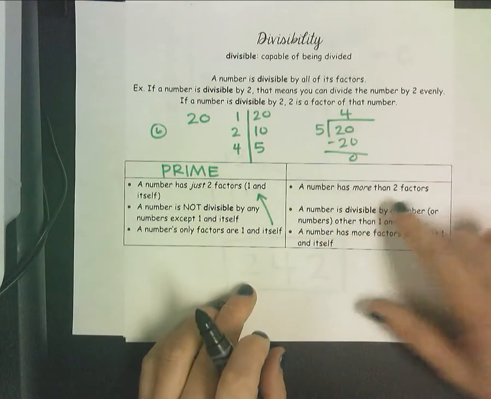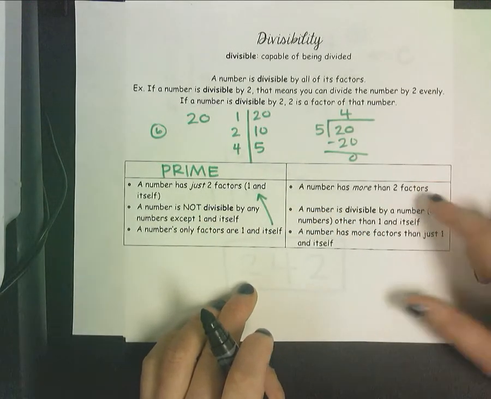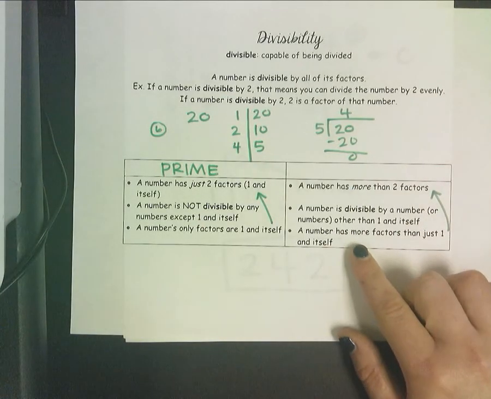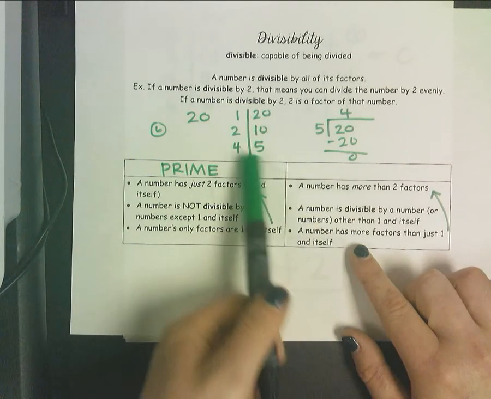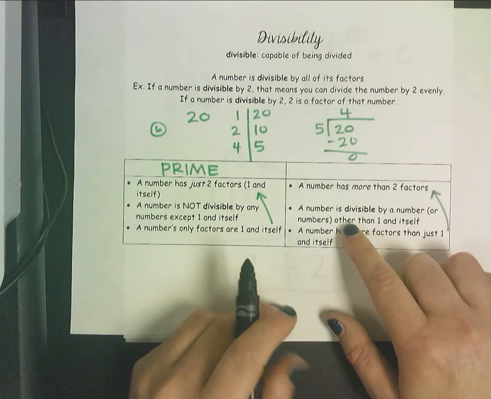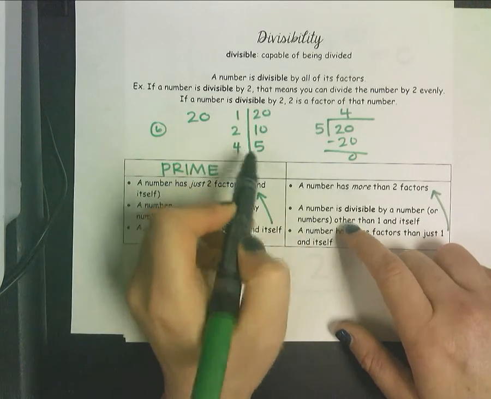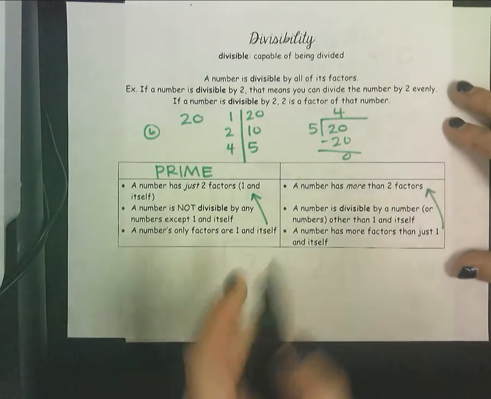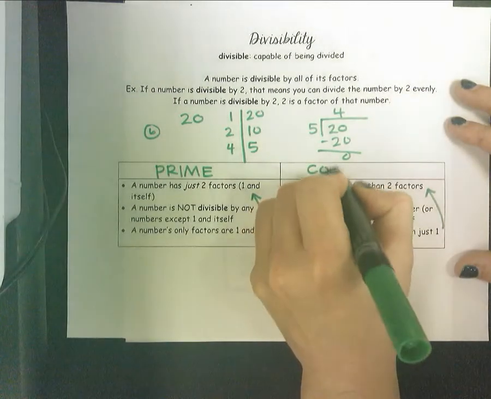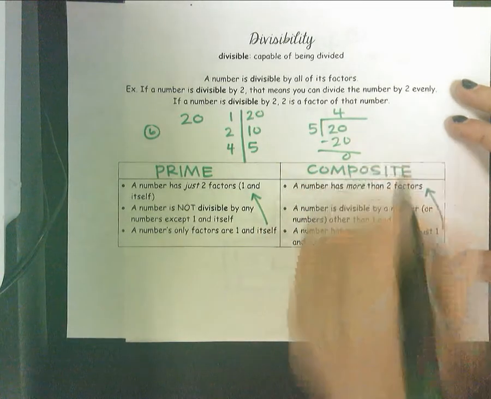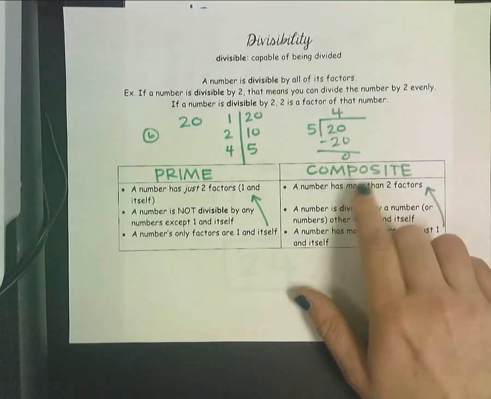Now the other kind of number has more than 2 factors, more factors than just 1 and itself. Like this number 20 up here has a lot of different factors. And it is divisible by a number or numbers other than 1 and itself, just like 20 is divisible by all these different numbers. Pause the video and tell me what kind of number that is. I hope that you wrote composite.